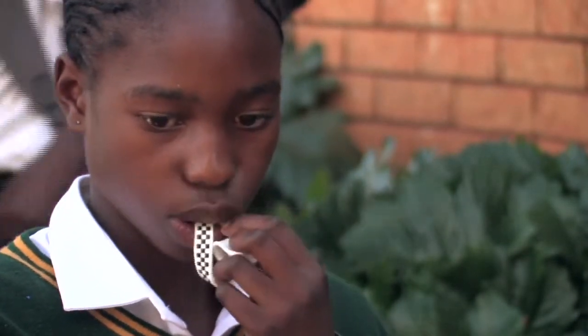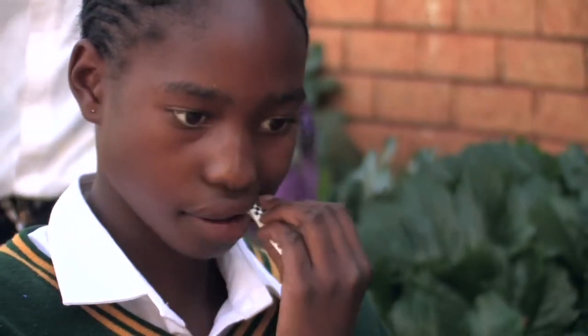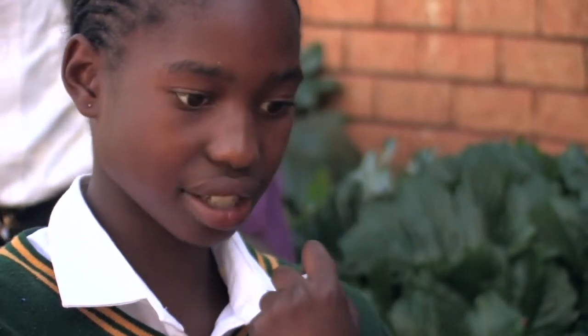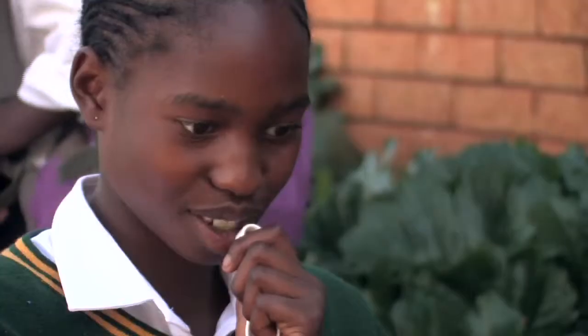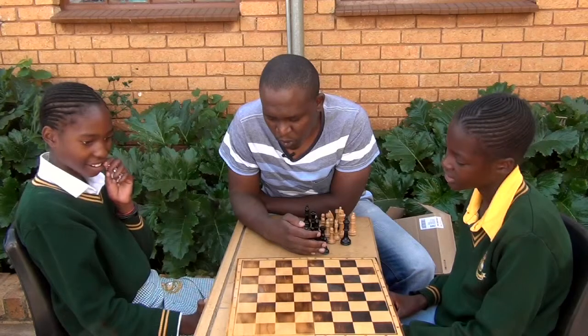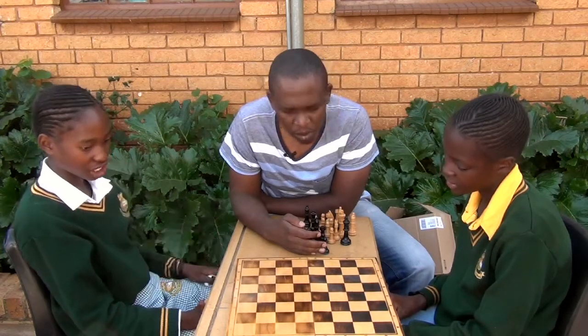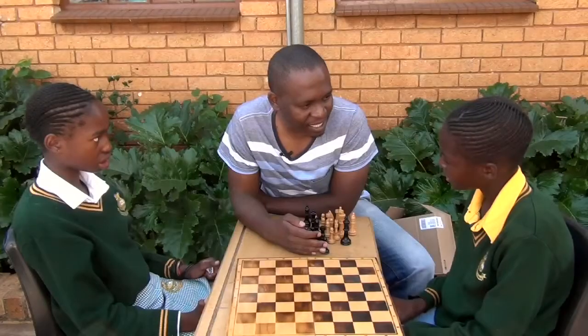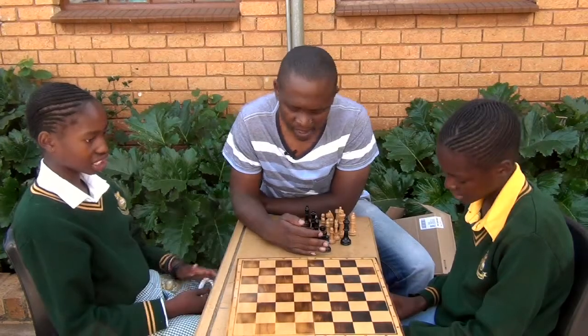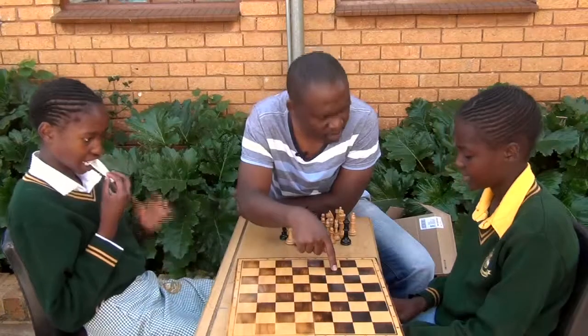The queen moves from H1 to, yeah, and needs to move to B6. This is B, this is 6.